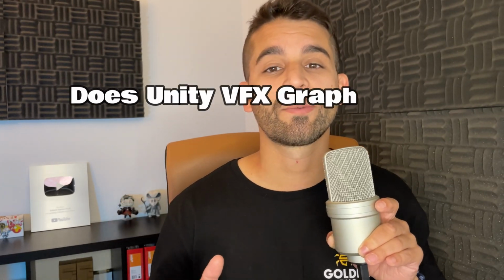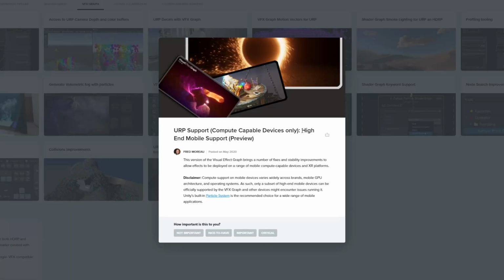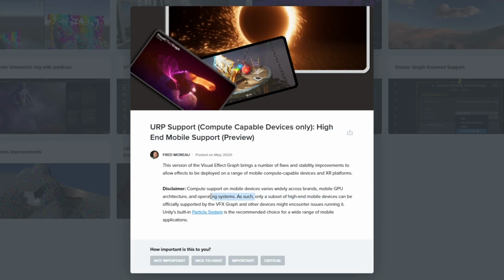One of the questions that I see a lot is, does Unity VFX Graph work in mobiles? No, not yet. It doesn't work yet, but it is on the roadmap of Unity. Because mobile phones don't have compute shaders, most of them, and VFX Graph needs that to work.